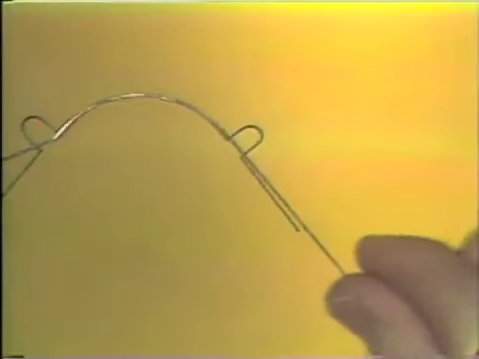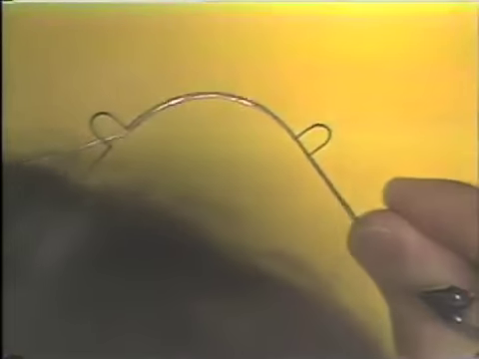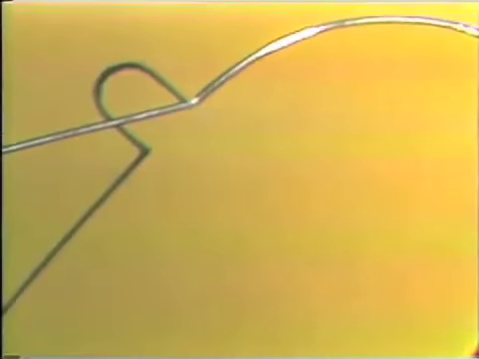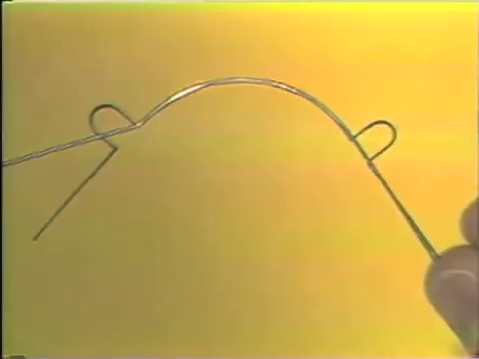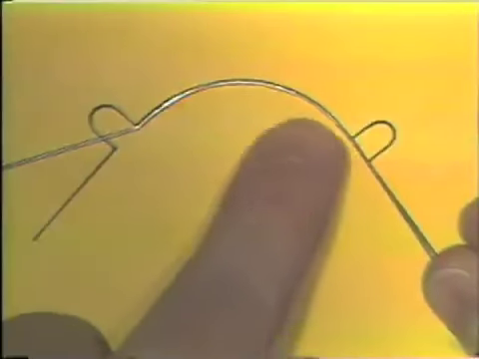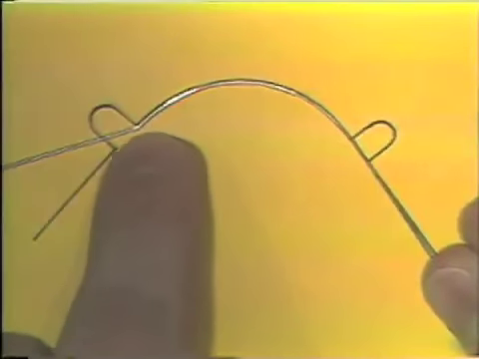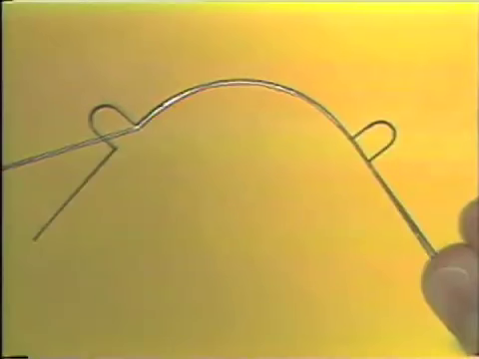At this point, the wire is tried back on the pattern to be sure that you're making a bend in the correct position. Control of plane of space is important at this time, too. The wire contacts the table all the way around the curved portion, and it leaves the table at the point where you just put the bend in.